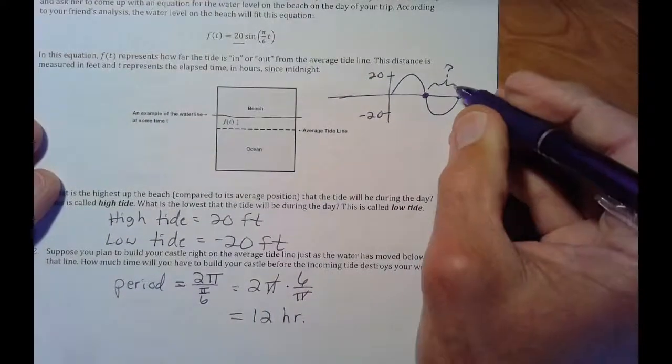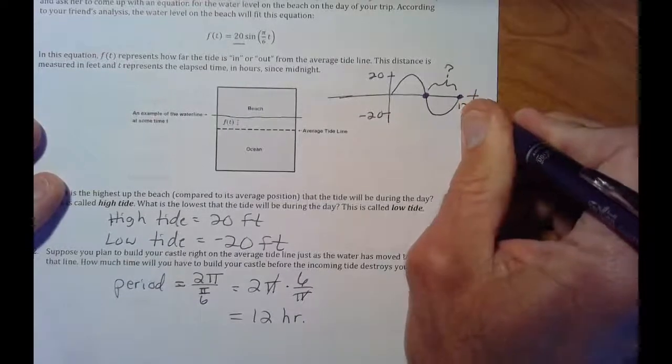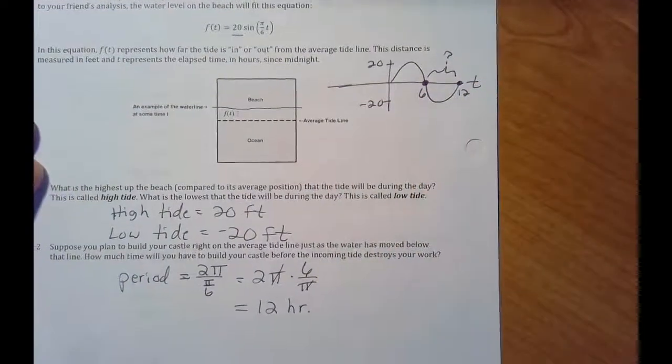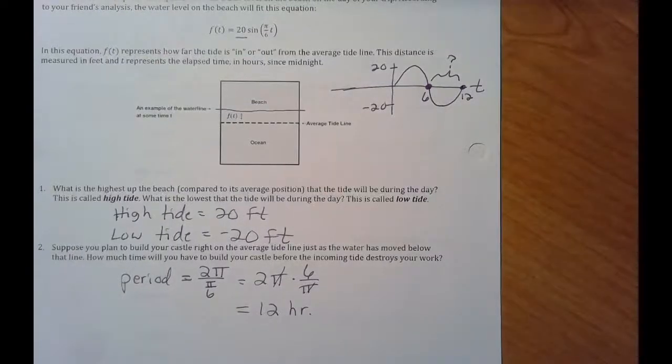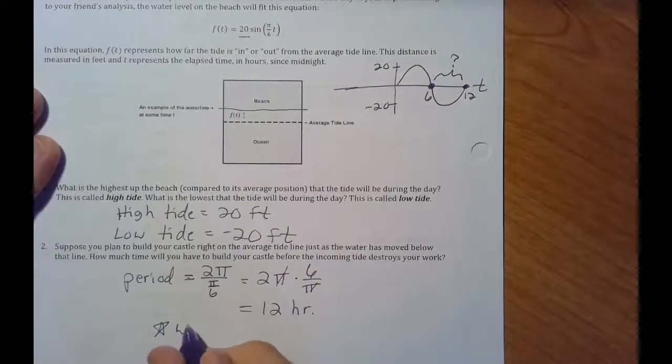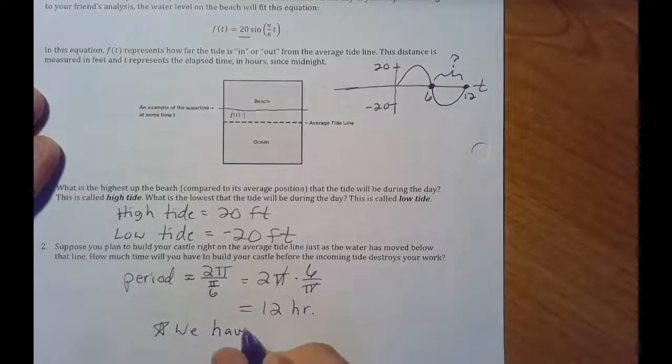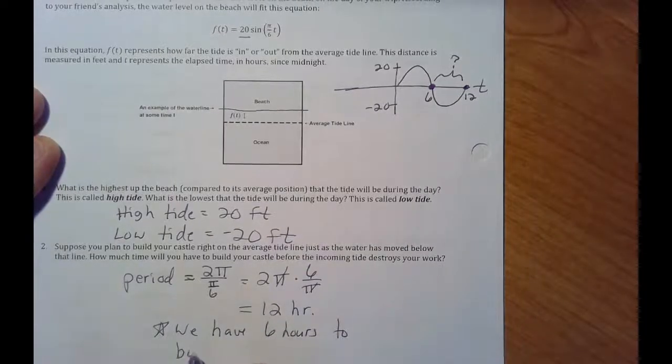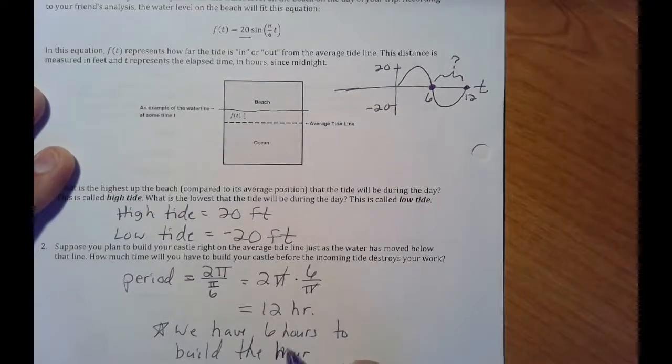So that means if it's 12 hours, this would be 12 hours, this would be 6 hours. And the question is, how much time would we have? Well, we would have from 6 in the morning till noon to build that sandcastle. So the answer to the question would be, we have 6 hours to build the castle. So the time would be from 6 in the morning till noon.